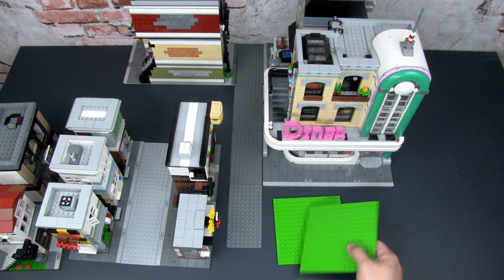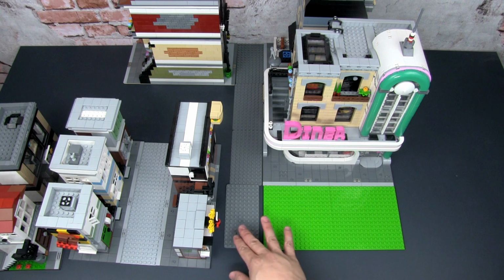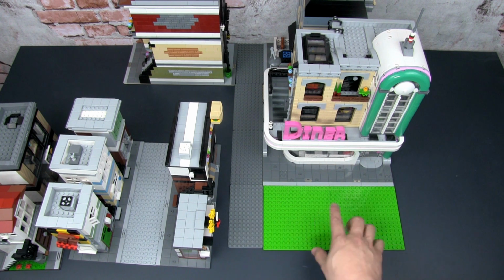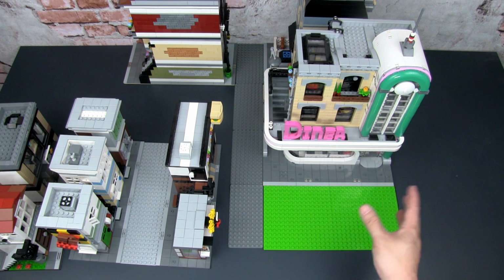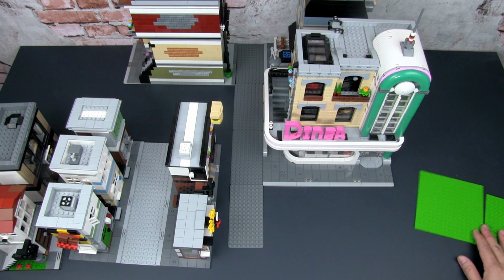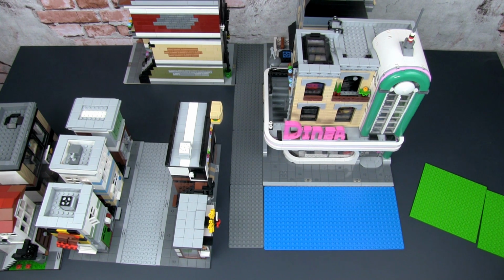If you have a park, you'd use green base plates. I don't have a thin base plate in green, so I'm just using these two 16 by 16. And now you can see how this could be filled with maybe park activities like a merry-go-round, a picnic, trees and such. And that makes sense, especially for a diner. But if you wanted to put in a waterway like a lake, that could be done as well.